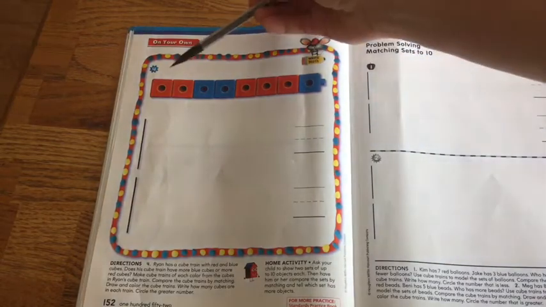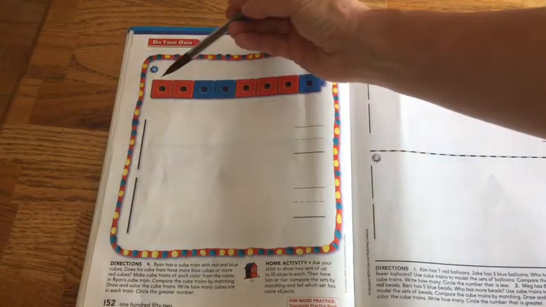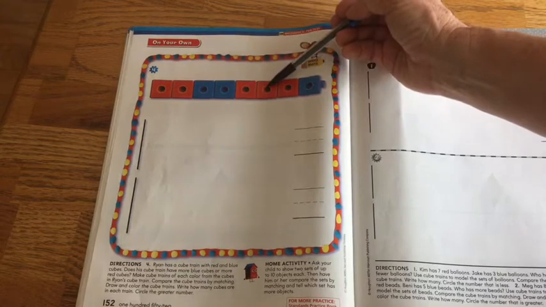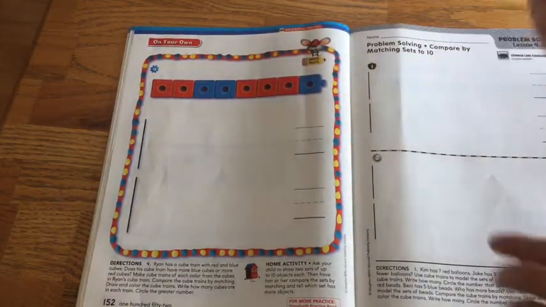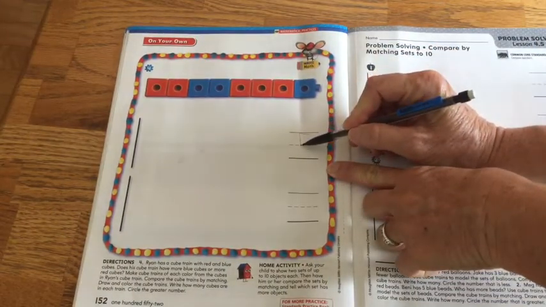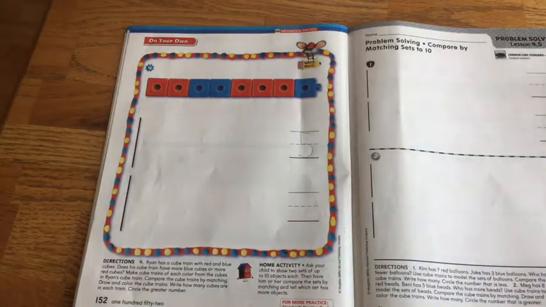First, since Ryan's cube train is starting with red, let's count the red ones. 1, 2, 3, 4, 5. Okay, 5 red. So first we write the numbers so we don't forget. Across, down, and around. That's 5 that I found. Let's make a cube train with 5.